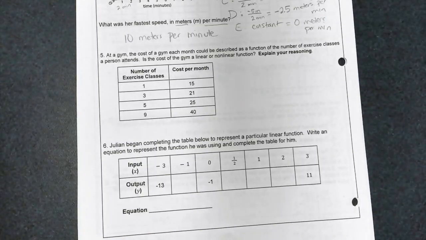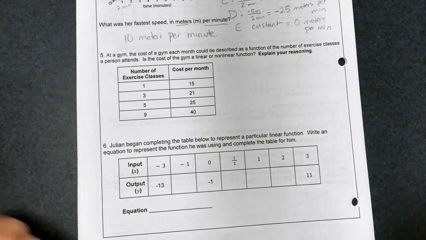Cool. At a gym, the cost of a gym each month could be described as a function of the number of exercise classes a person attends. Is the cost of a gym a linear or nonlinear function? Explain your reasoning. Okay, so we want to see if there's a constant rate of change. Again, if we have a constant rate of change, we have a linear function. If we don't have a constant rate of change, then we don't have a linear function.